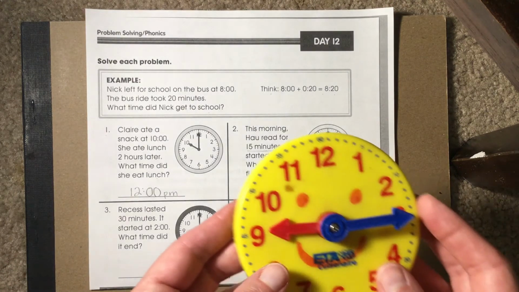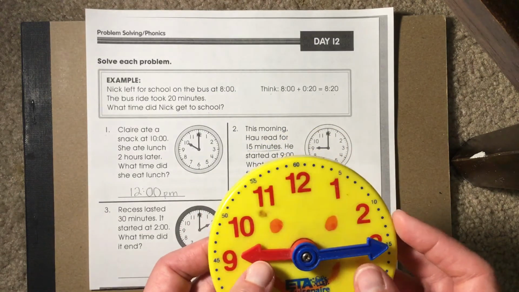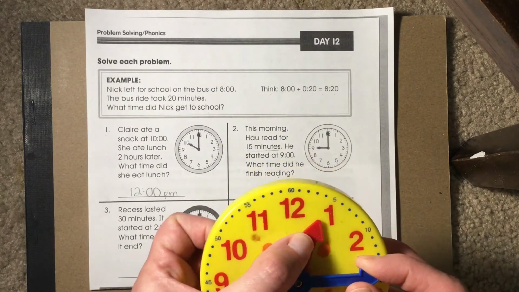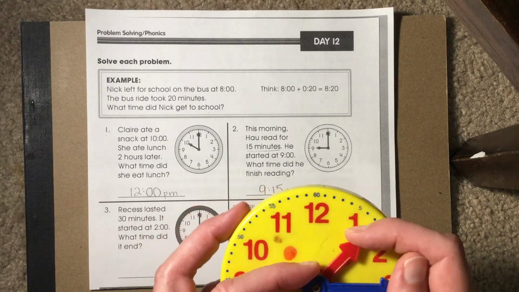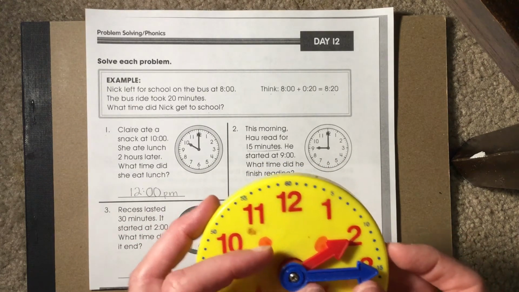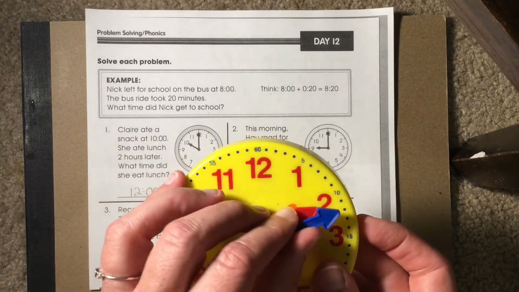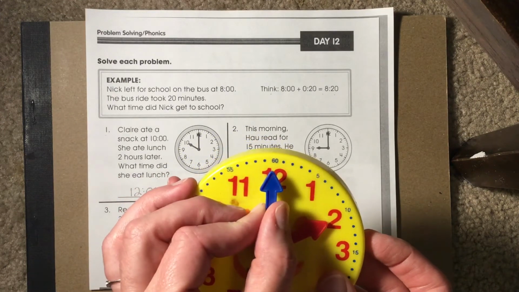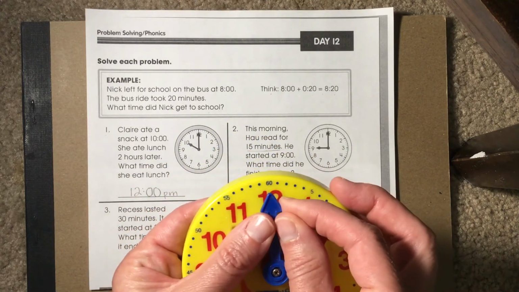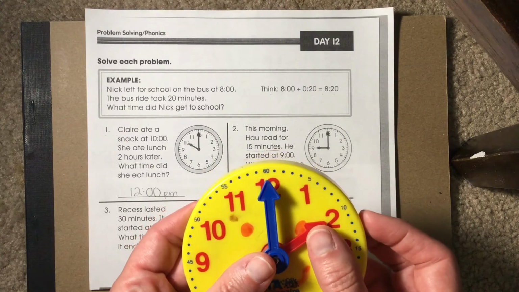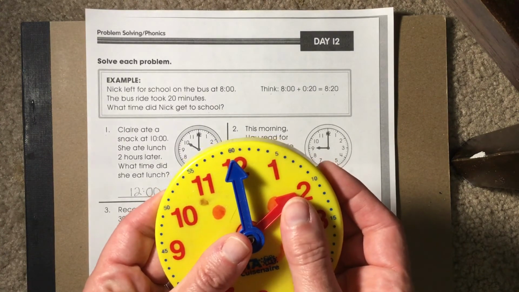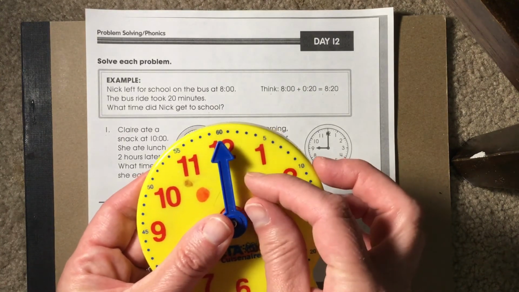We can use our demonstration clock. We need to change it. Hour hand is pointing at 2, and the minute hand is pointing at 12. There we go.